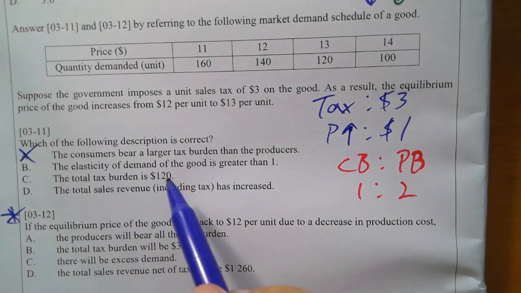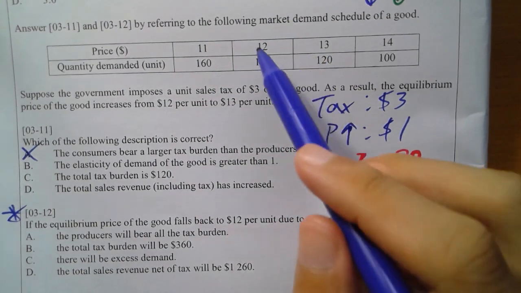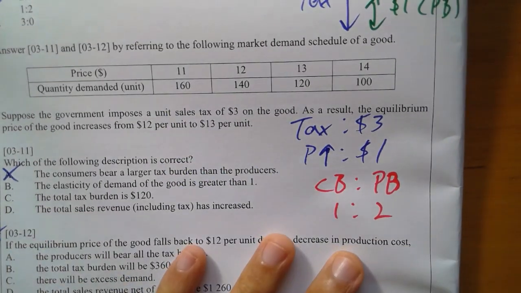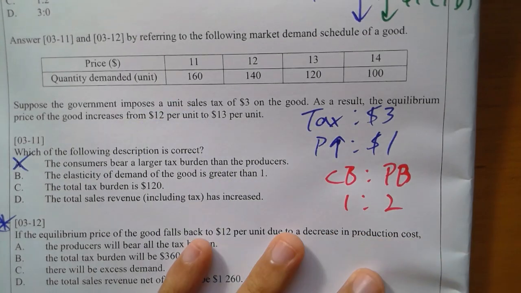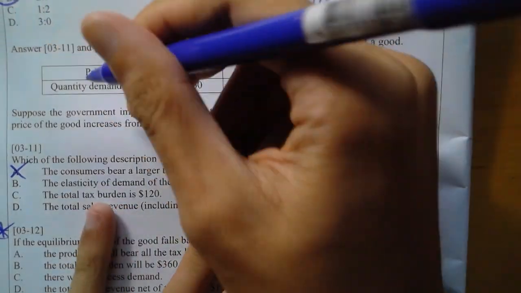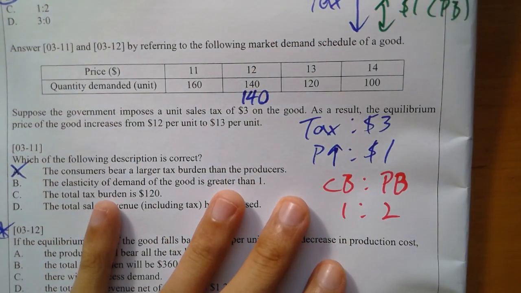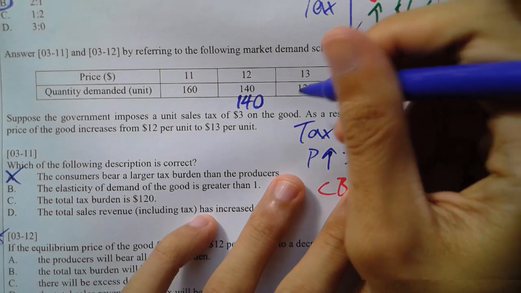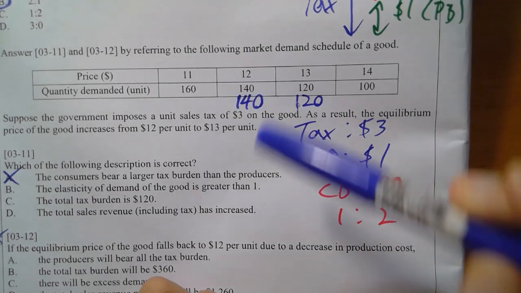Now, elasticity of demand is greater than 1. Now, how do we calculate elasticity, right? Obviously, you can calculate the percentage, right? But also, we have a smarter way, right? Now, here, let's figure out something. Original, $12, meaning the original QS should be 140, right? Should be 140. Now it increases to 13. So at this point it should be 120, or else how can it be the new equilibrium, right?